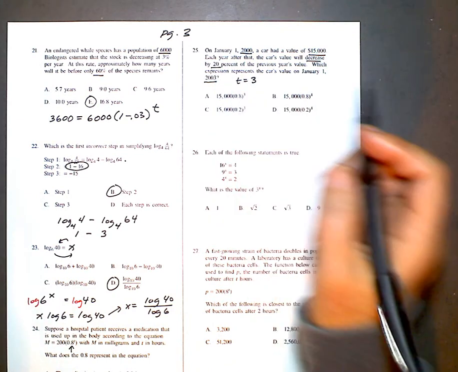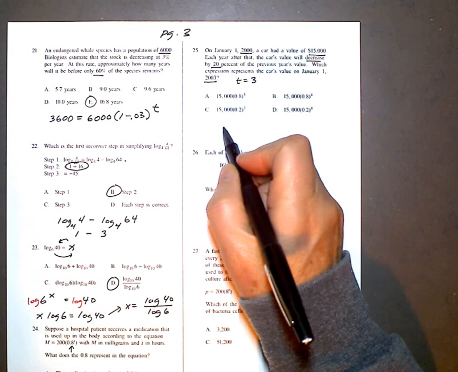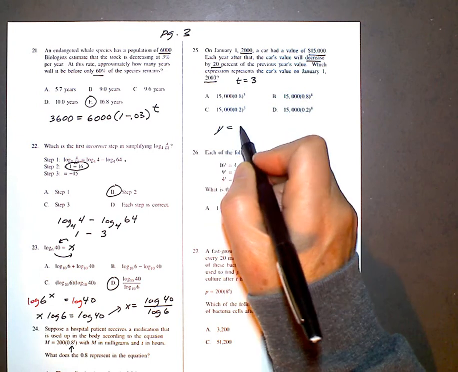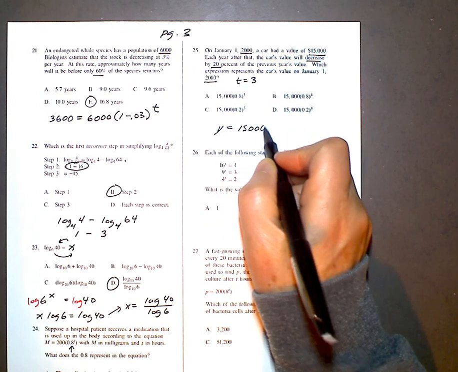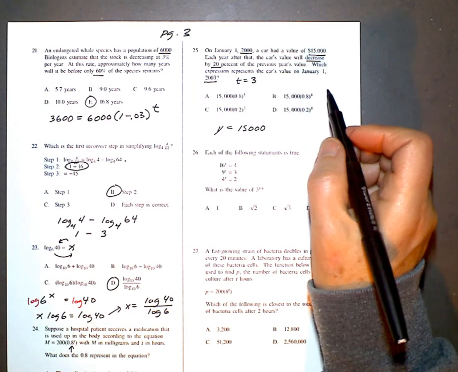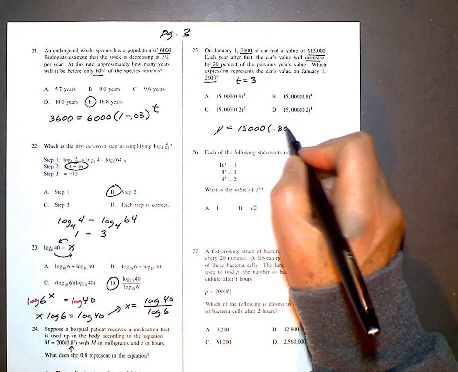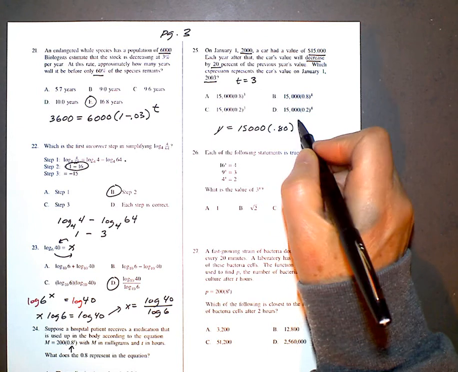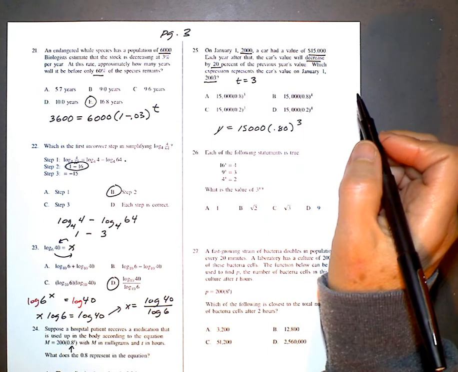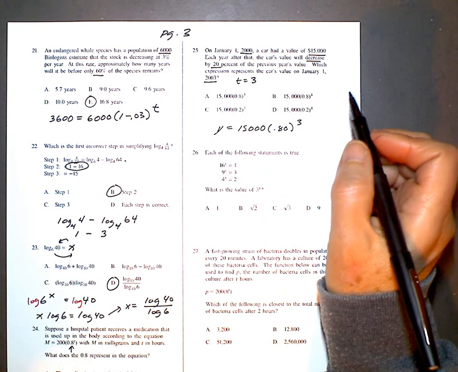So I would write this as the amount I'll have at the end will be 15,000 times 1 minus 20%, or 80%, to the power of 3. So in looking at these choices, that looks like choice A.